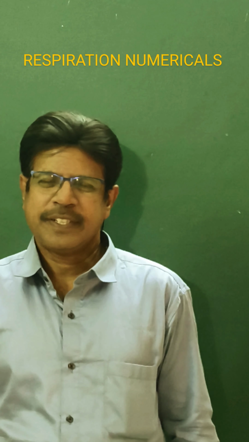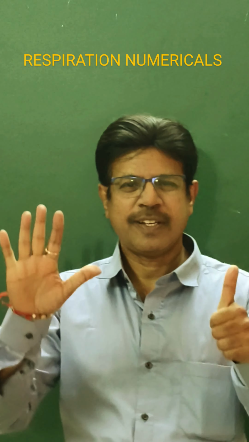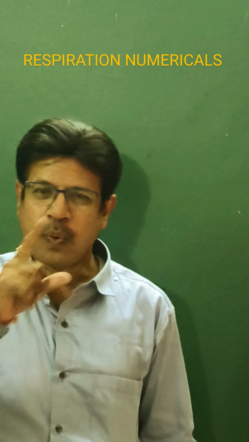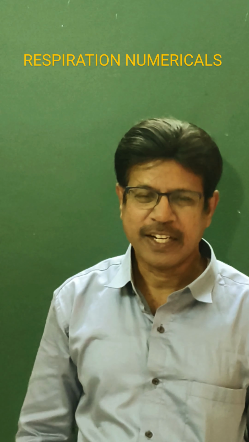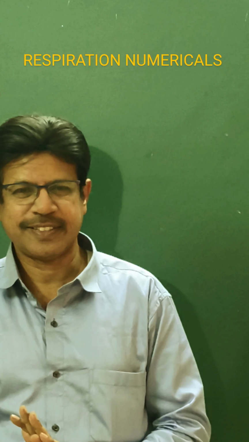How many oxidations occur in aerobic respiration per one glucose molecule? There are 6 oxidations: 1 in glycolysis, 1 between glycolysis and the Krebs cycle, and 4 in the Krebs cycle. In total, it is 6 oxidations.